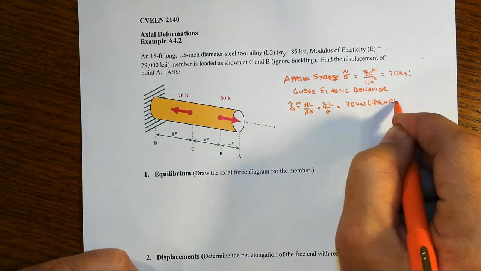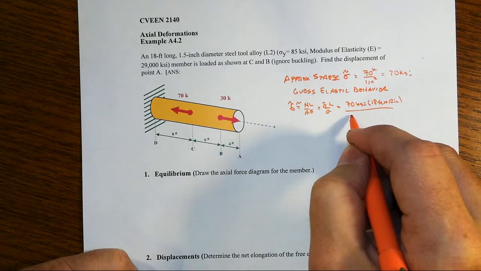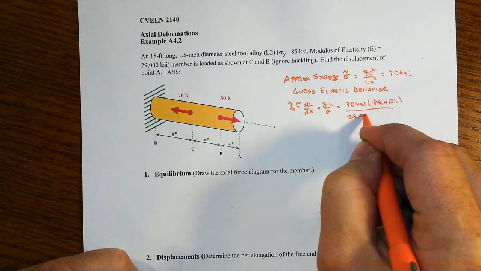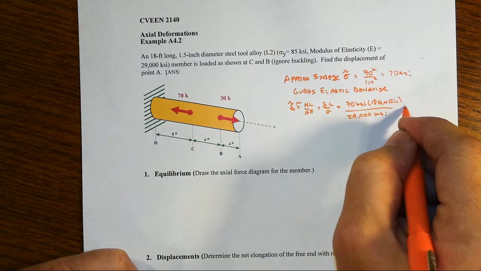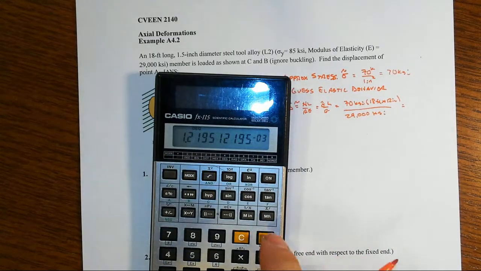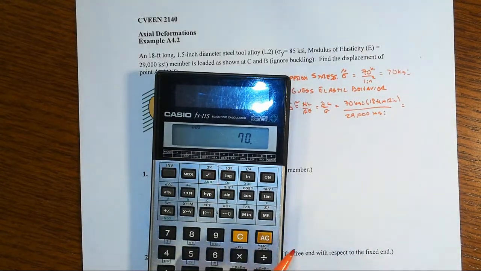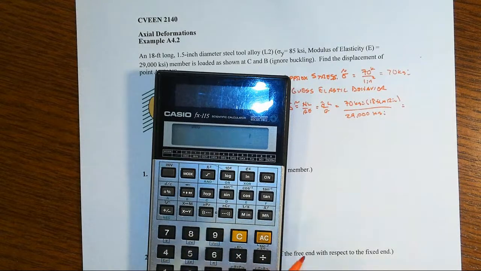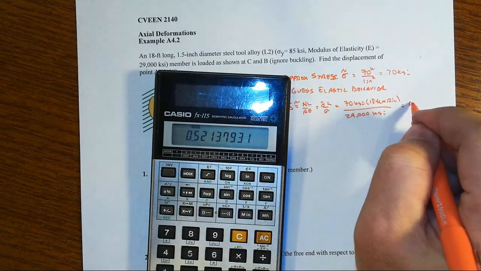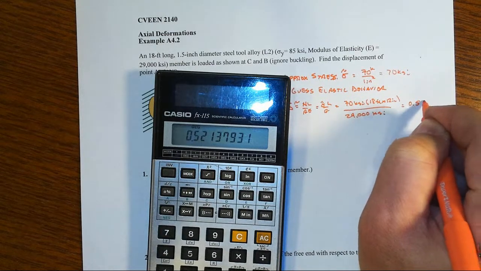Let's put it into inches because I'm going to guess we're on orders of inches, because look at this huge number that we're dividing by, 29,000 KSI. So just as a crude approximation, 70 times 18 times 12 divided by 29E3, and that's about 0.5 inches.